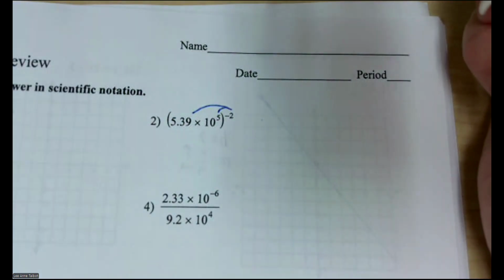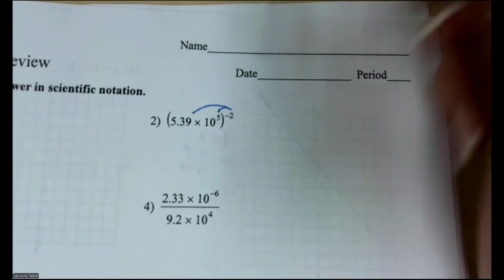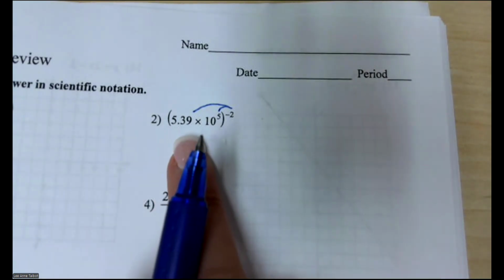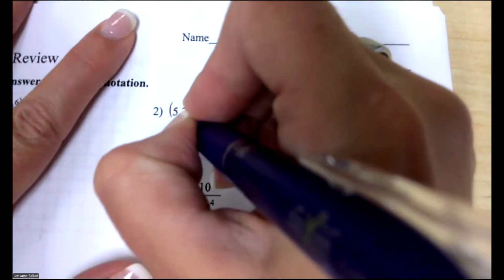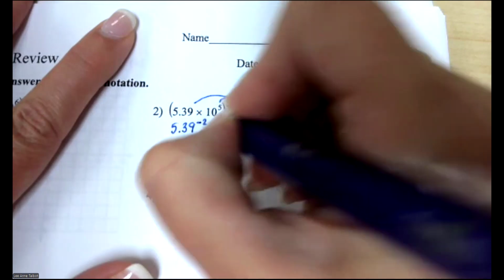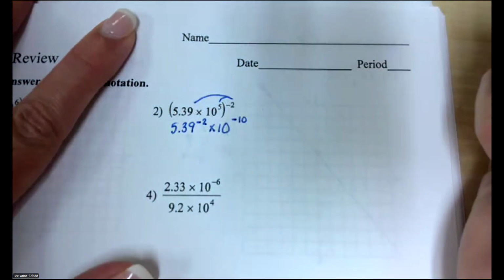So this one you can kind of distribute. And the reason you can is because this is a times and not a plus. So 5.39 to the negative 2 times 10 to the negative 10.